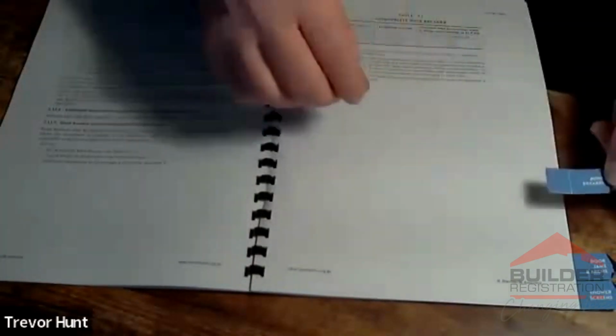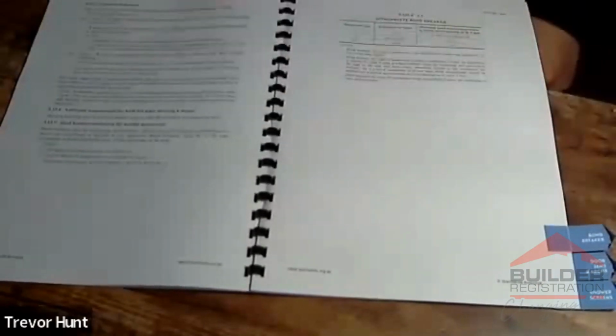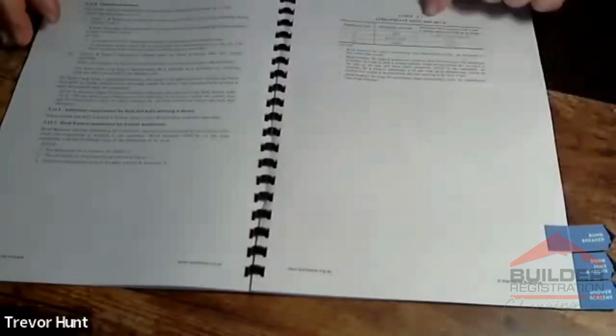After page 35, we're moving into page 27, which is where I'm putting in my bond breakers. So my bond breakers is going in on page 27. After page 27 for bond breakers, I'll be moving into page 23.